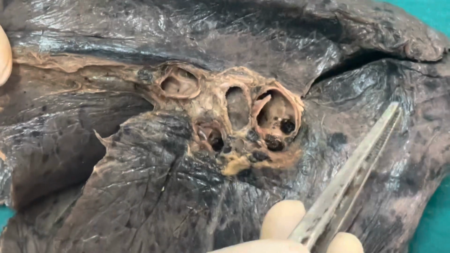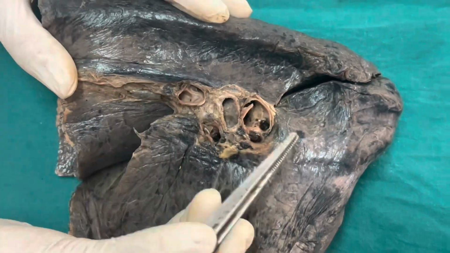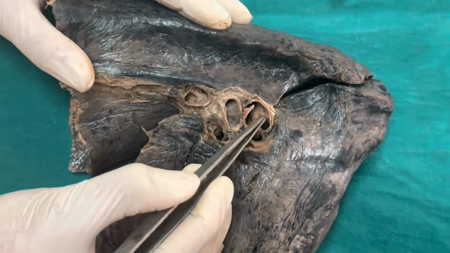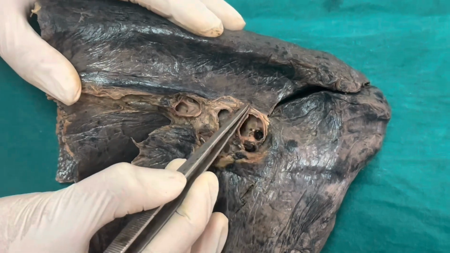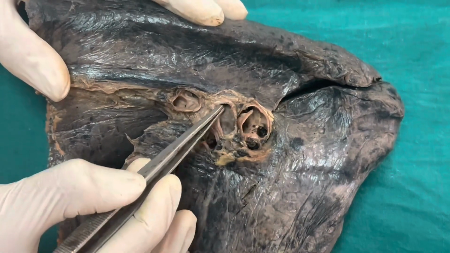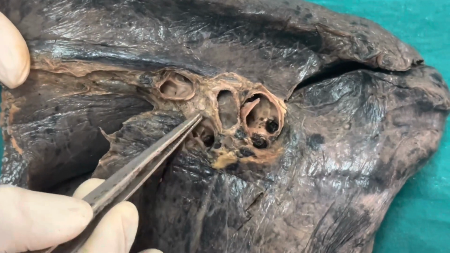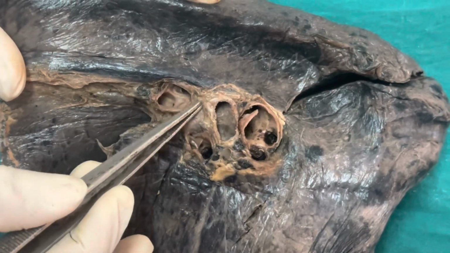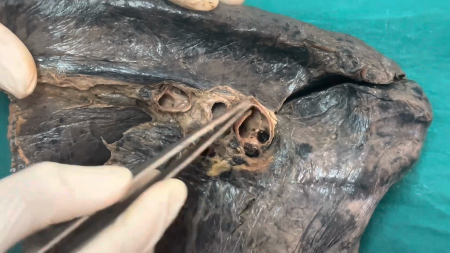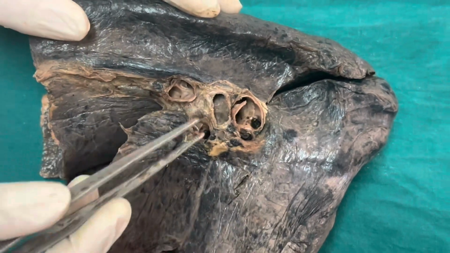So again, from superior to inferior, the superior most will be the pulmonary artery, then you will find the left main bronchus, then the superior pulmonary vein, and then the inferior pulmonary vein. So these are the structures that are present in the left lung.